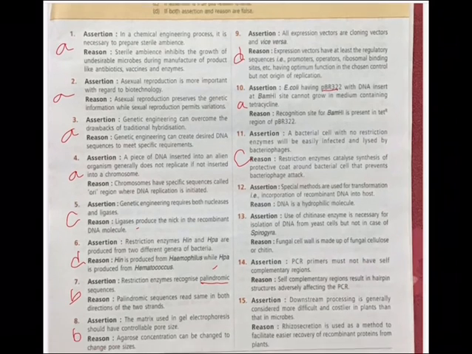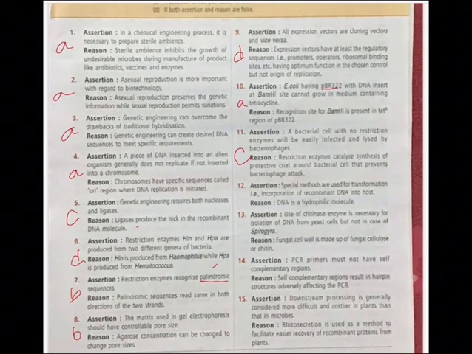Assertion: Special methods are used for transformation, that is, incorporation of rDNA into the host. Reason: DNA is a hydrophilic molecule, of course, without any doubt. Answer 12 is A. Transformation is a permanent heritable change in a cell, particularly a bacterial cell, that occurs as a result of its acquiring foreign DNA. But cells normally do not take up foreign DNA because DNA is a hydrophilic macromolecule and its movement through the lipid membrane is opposed.